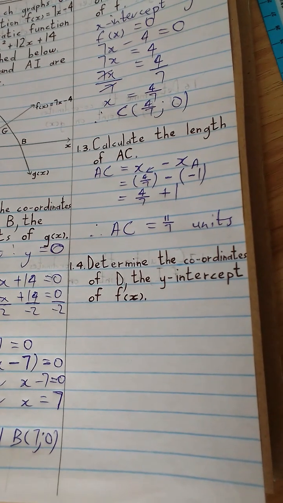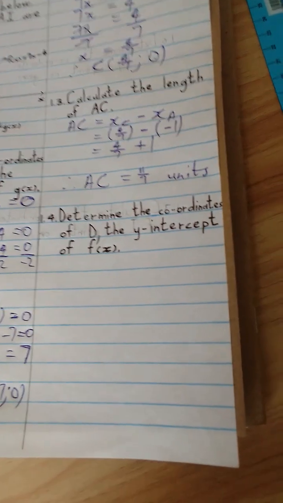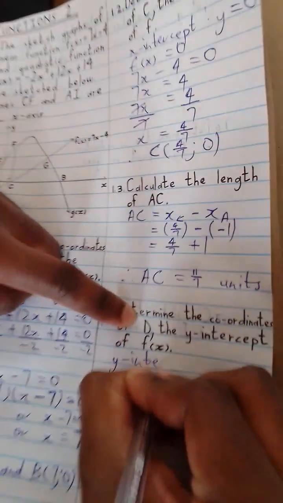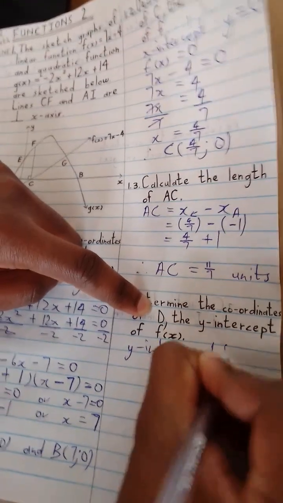1.4 states, determine the coordinates of D, the y-intercept of f of x. So here's D, it's the y-intercept of the linear function. So y-intercept, x is 0.